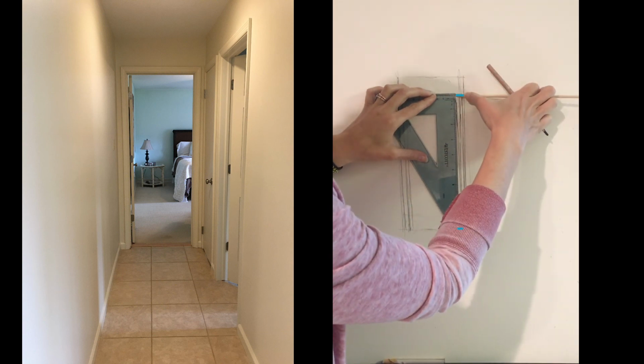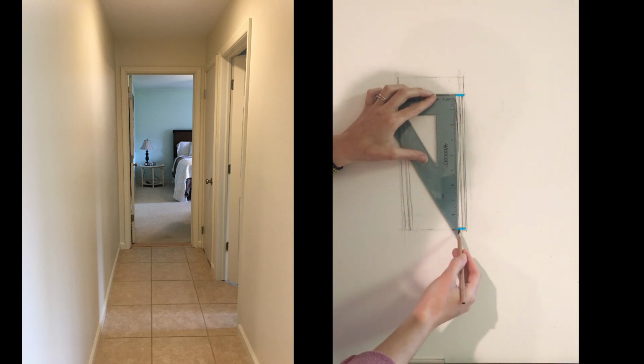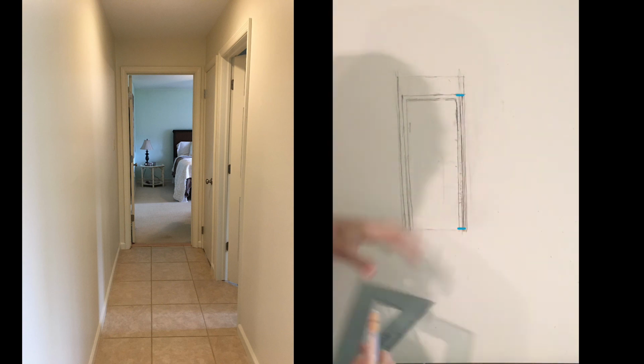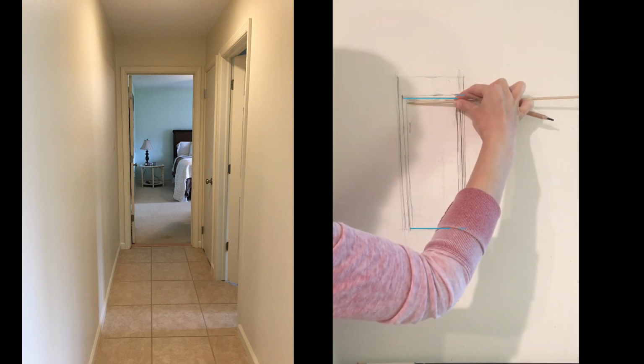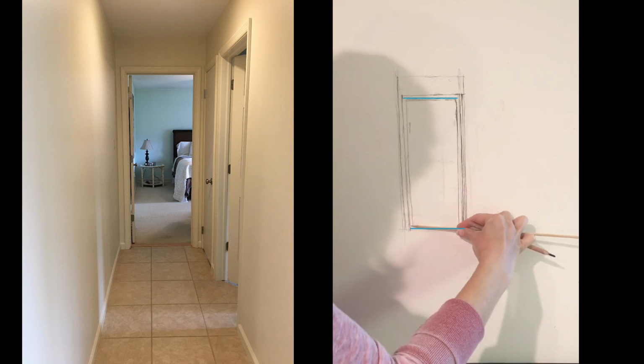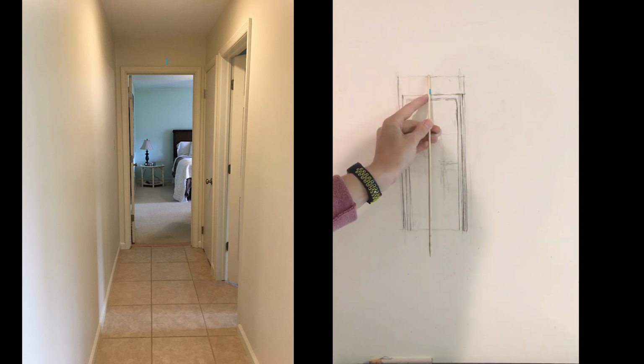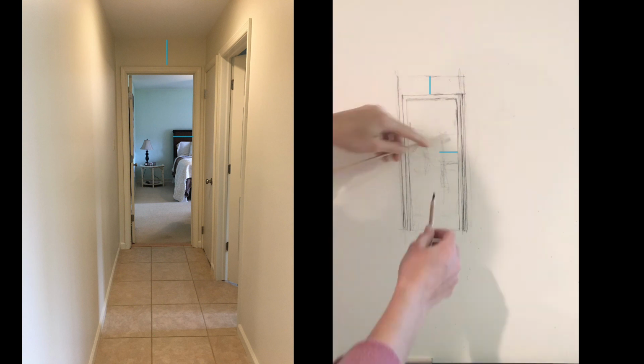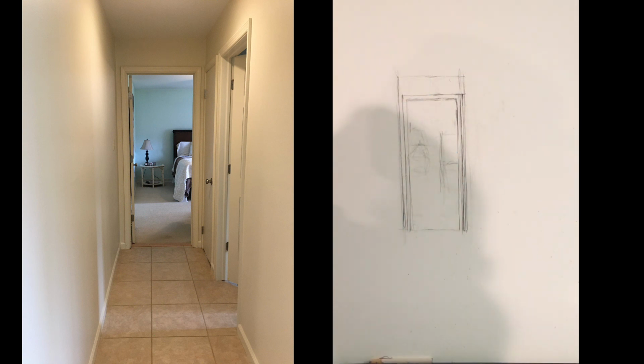To keep the lines straight, I'll compare the width of the same area at the top and bottom of the page. Here is some comparative measuring. Checking many angles is my favorite way to find things on a page.